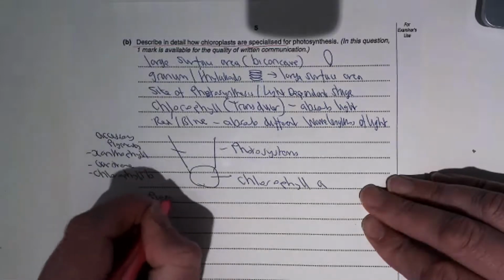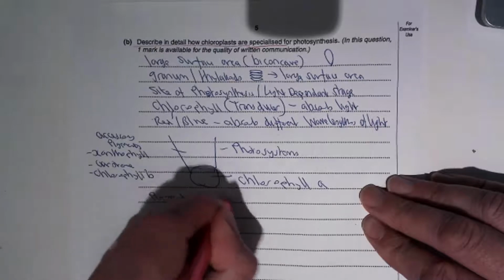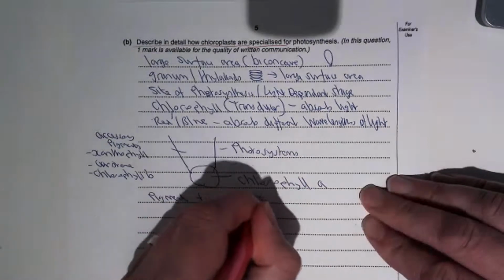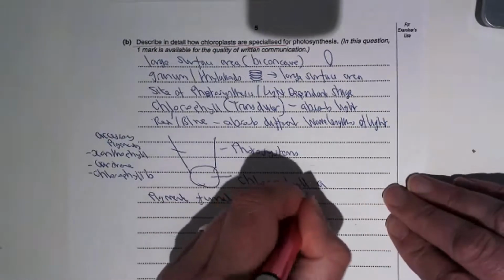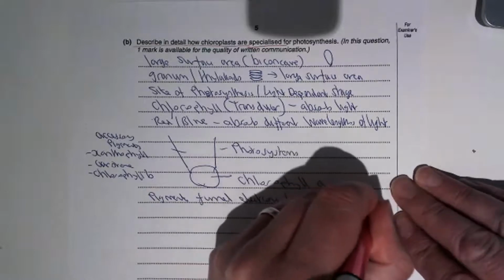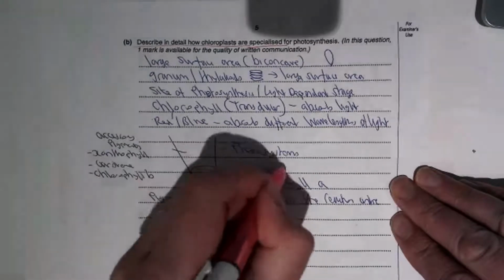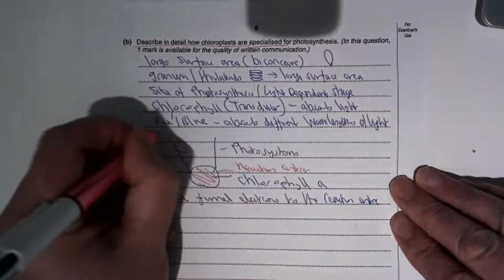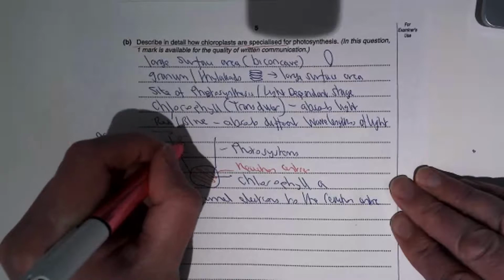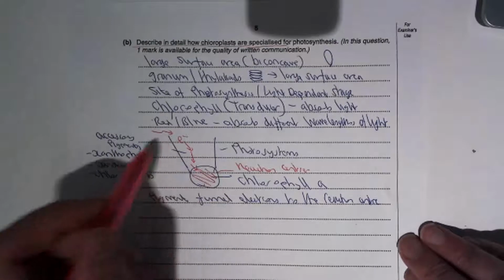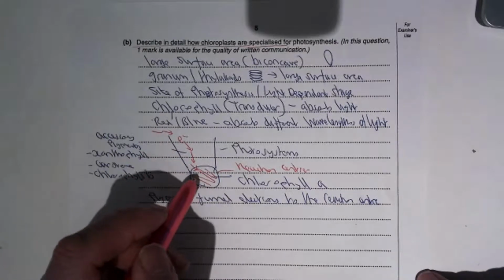These pigments funnel electrons to the reaction center, and this part, this is the reaction center. So photons of light are absorbed, electrons are excited, the different chemicals, the accessory pigments, funnel the electrons to the reaction center, where you've got chlorophyll A.